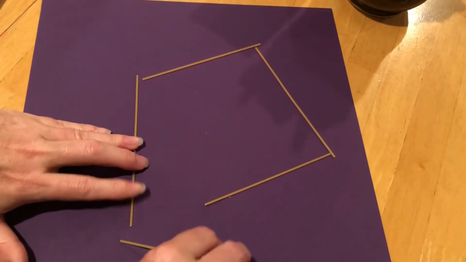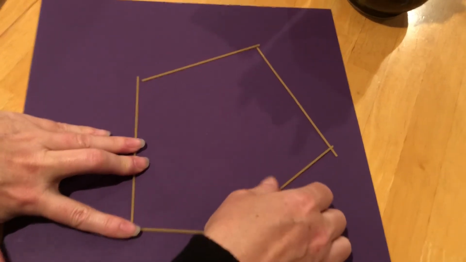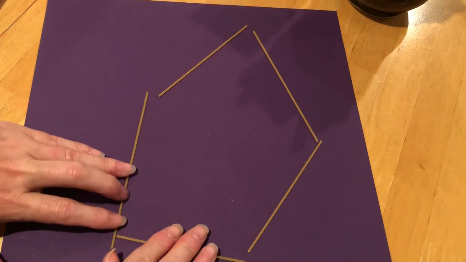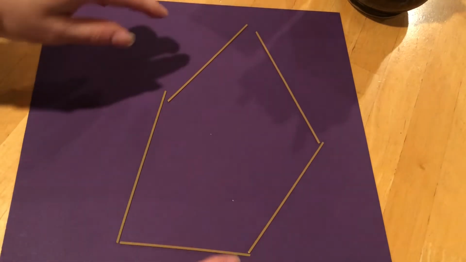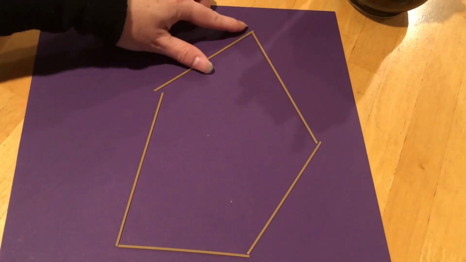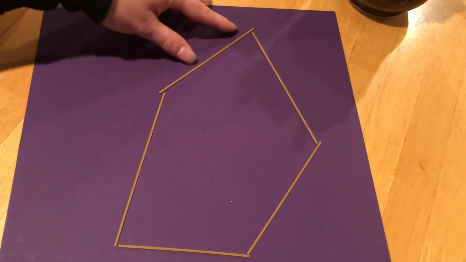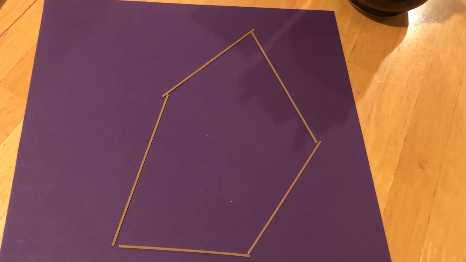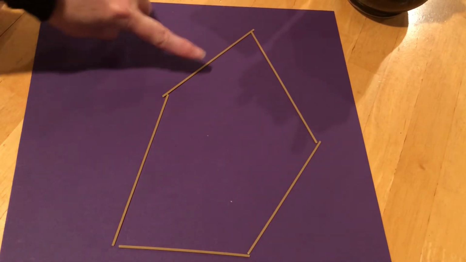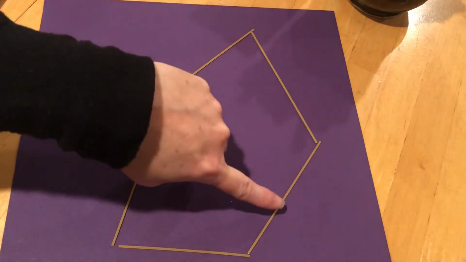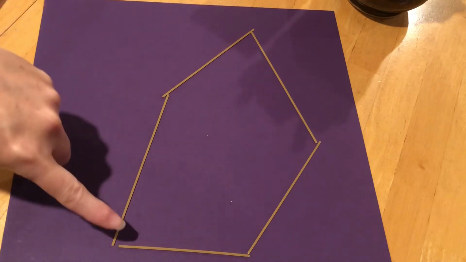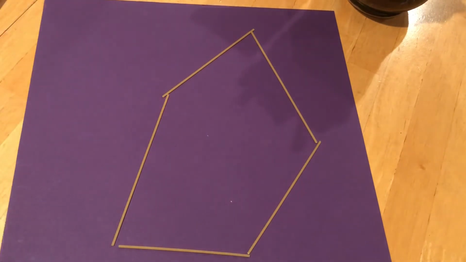this and I do, oops, the spaghetti is not as easy as I thought it would be to work with. If I do that, what did Mrs. Boffman make? How many sides, how many angles do I have? I have 1, 2, 3, 4, 5. And I have 1, 2, 3, 4, 5.